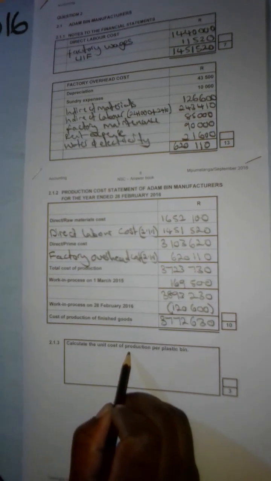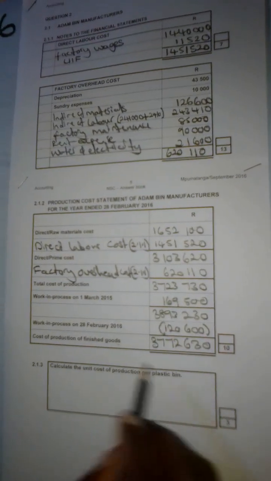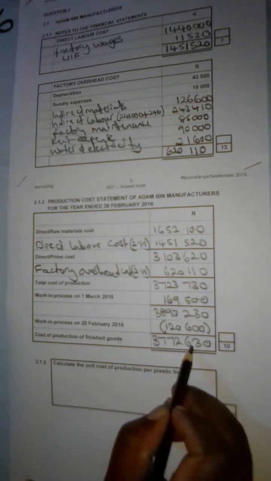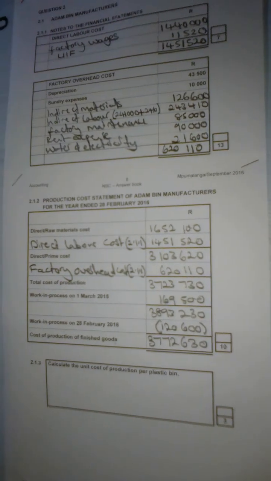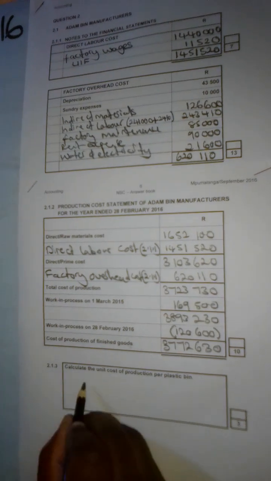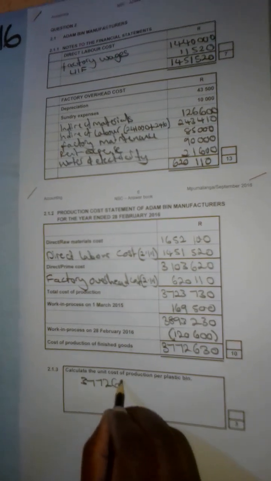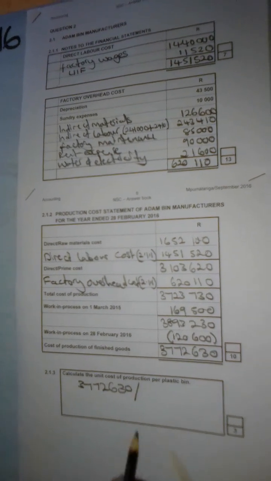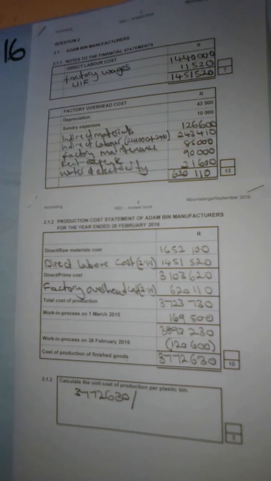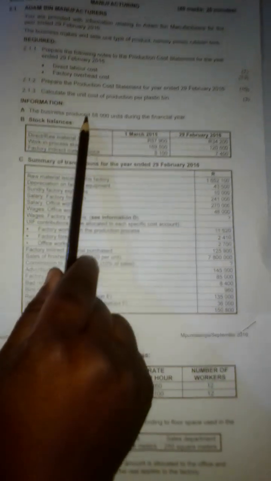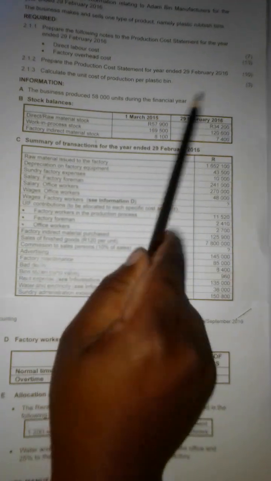The last item that we are doing is 2.1.3. Calculate the unit cost of production per plastic bin. We simply say the total cost of production divided by the number of units that we manufactured. So 3,772,630 divided by the number of units. Let's go to information A. The business produced 58,000 units during the financial year.